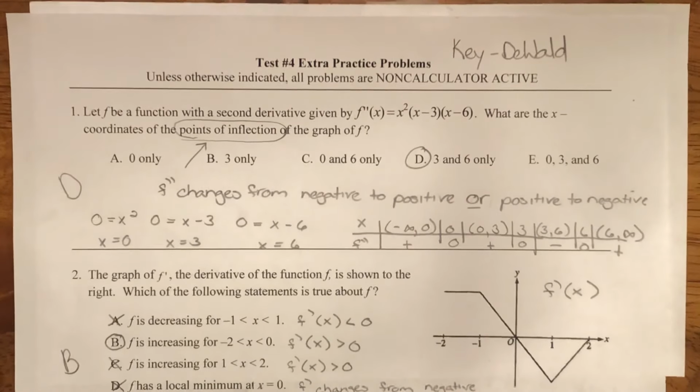Test 4. Okay, so in class you had this review, but I'm going to go over some of the answers just so you can see where these came from. Again, I'm just going to fill in some things. I'm going to write around this, maybe a little bit, and really just talk through it.